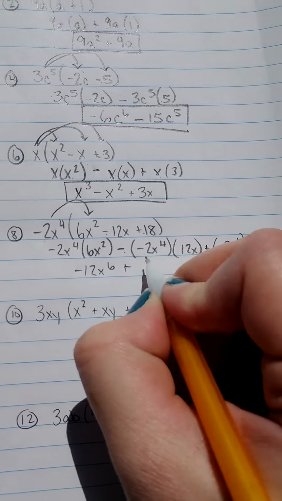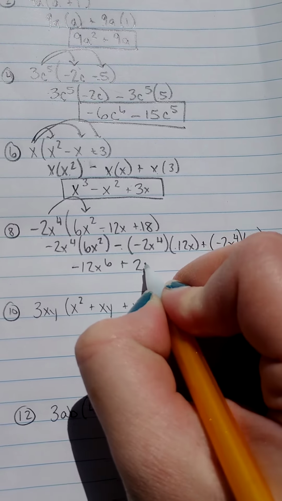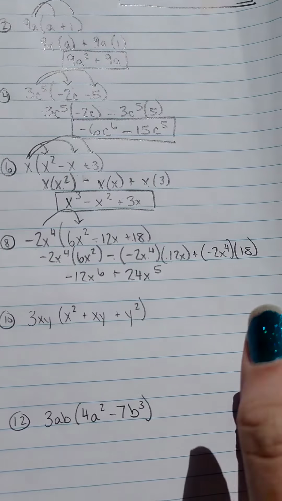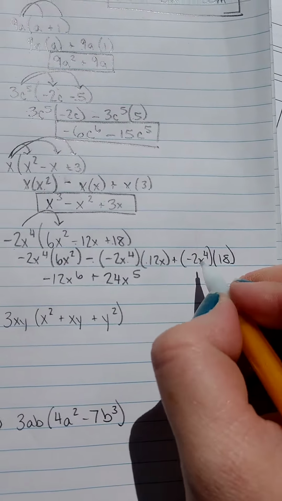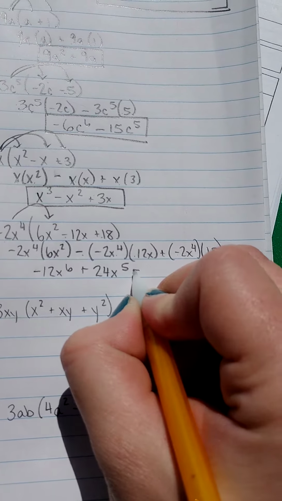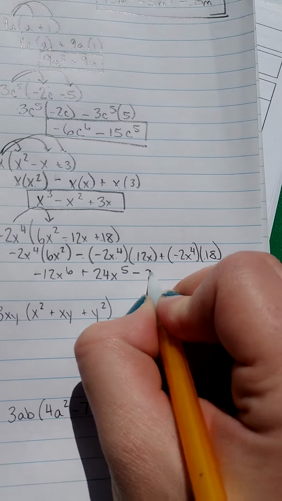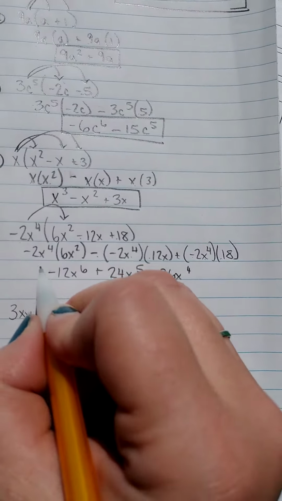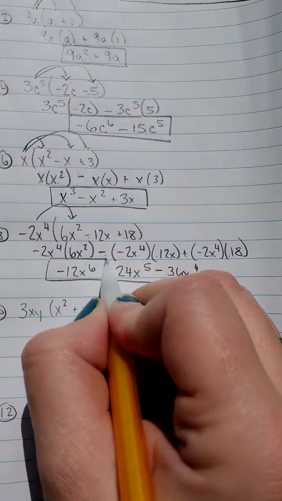Negative times a negative is a positive. 2 times 12 is 24. You've got 4 x's here, 1 x here, that gives you 5. And then lastly, you've got a negative 2 times a positive, so that's a negative. 2 times 18 is 36. And you're just going to drag that x to the 4th down because there's nothing to multiply it by.